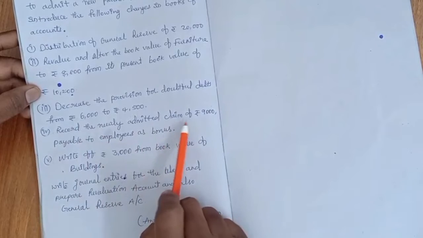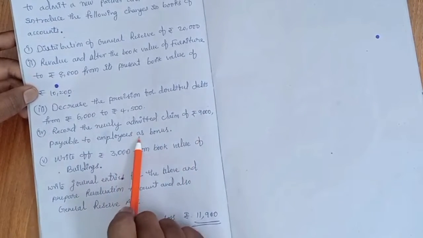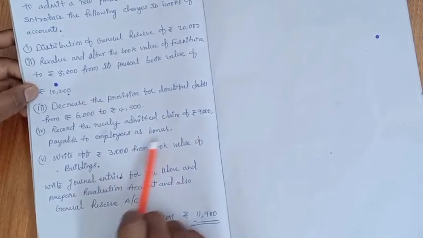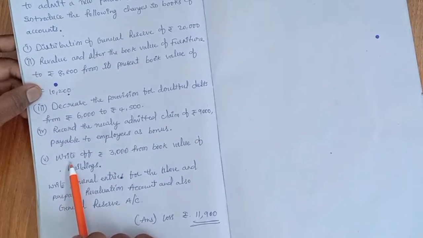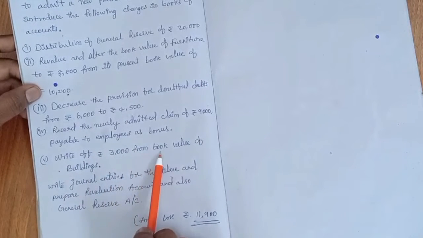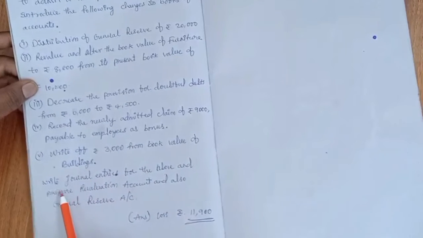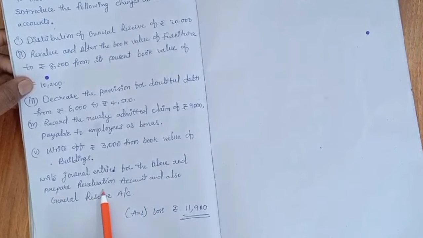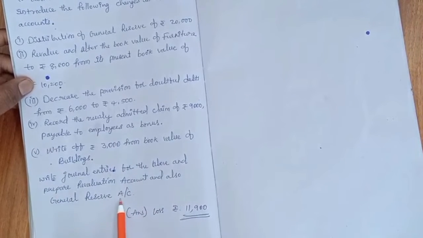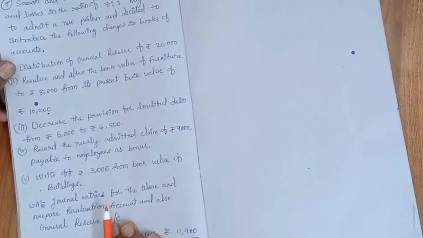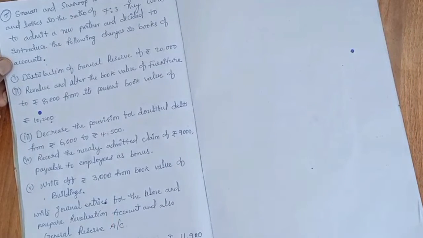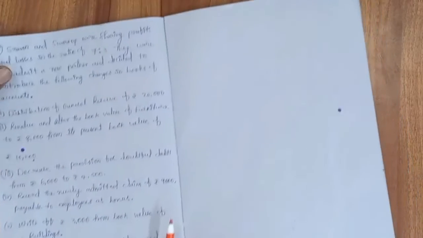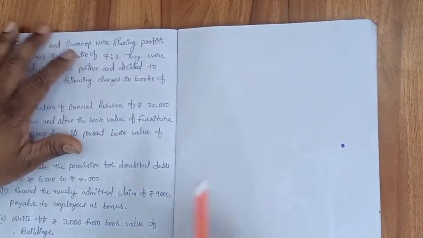Record the newly admitted claim of 9,000 payable to employees as bonus. And the last, fifth one, is write off rupees 3,000 from the book value of buildings. So write journal entries for the above and prepare revaluation account and also general reserve account. So friends, here the question is asking us to write the journal entries and prepare revaluation account and general reserve account. So let us prepare the journal entries first.